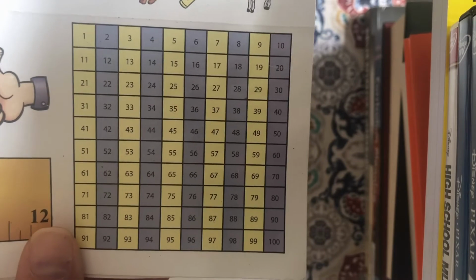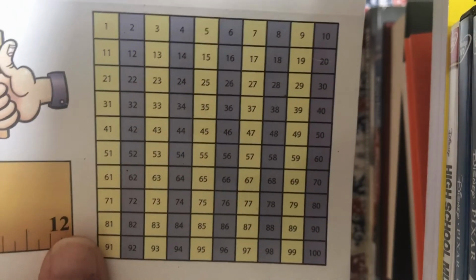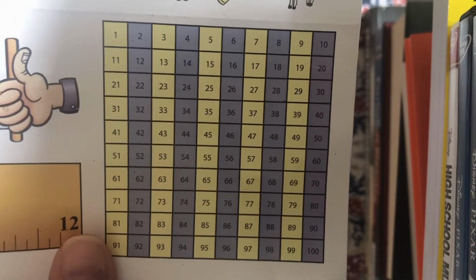Hey everybody, welcome to week 5, day 1. We are going to use our hundreds chart to count to 30.